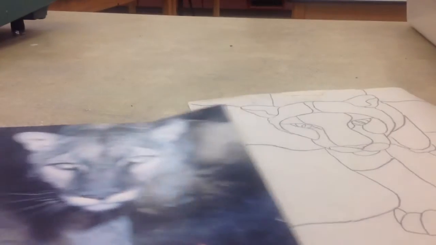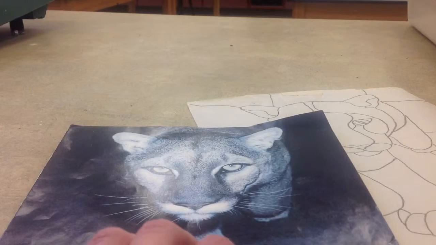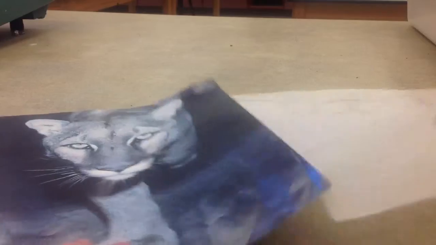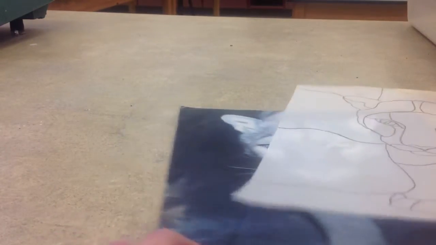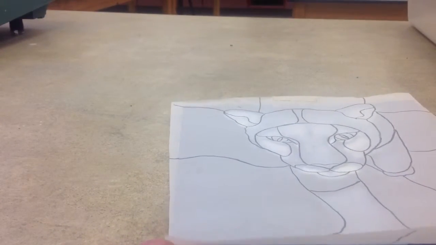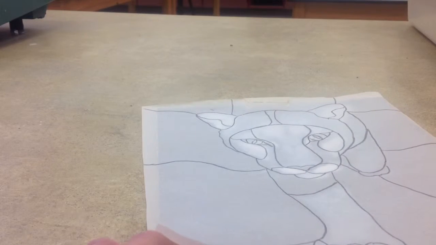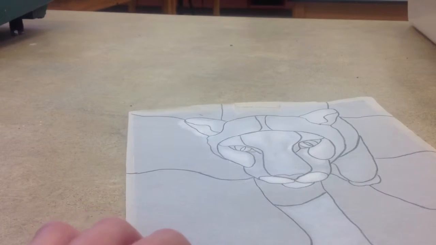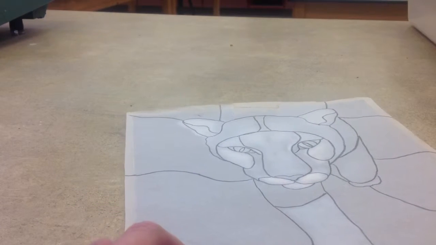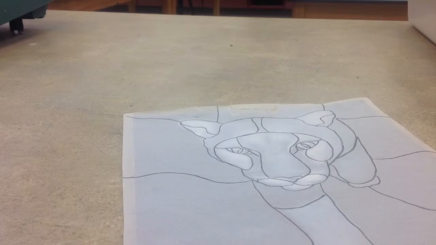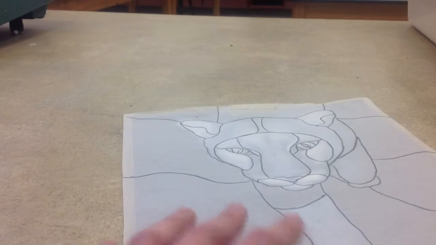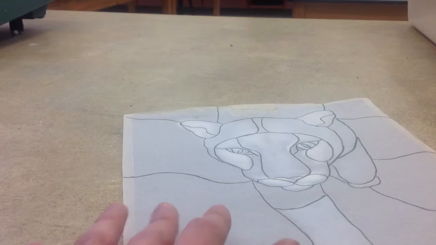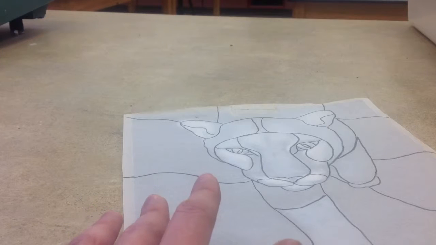And then the next thing I would want to do is get it into a state where it's actually divided up as a stained glass piece. So this is tracing paper, which you could use. But if you have a light table, I recommend using a light table. It makes things much easier. So what happened here is this tracing paper was laid on top. And by looking at the main parts of the cougar, the student went through and traced and divided up the face and the background.